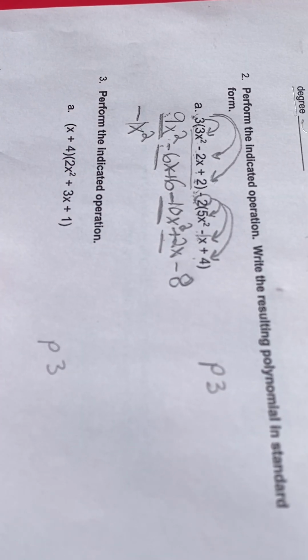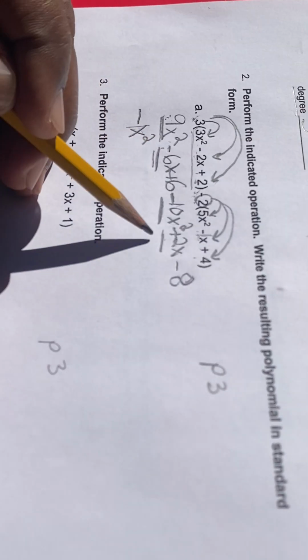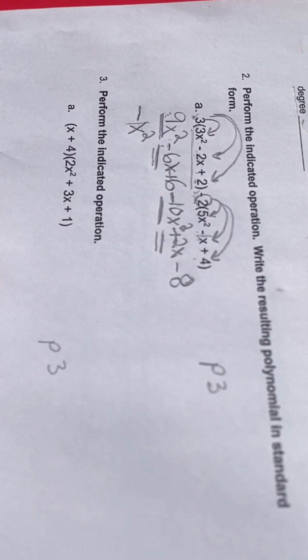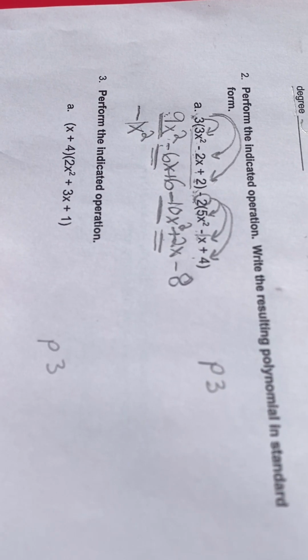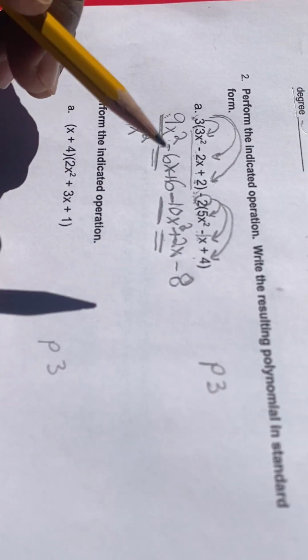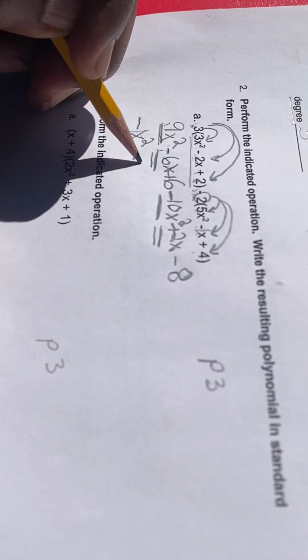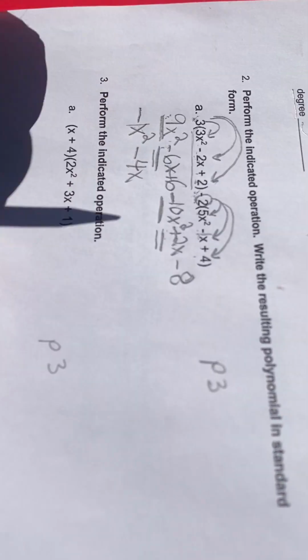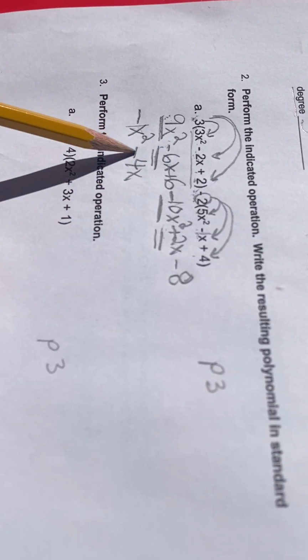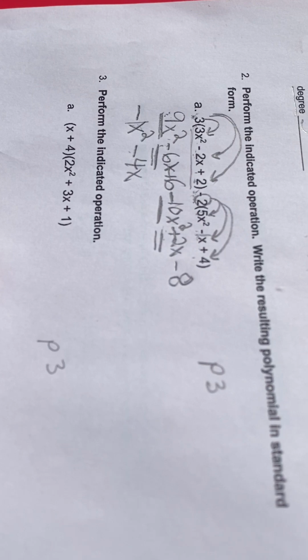Negative 6x and positive 2x. I'm going to put a double underline under those 2, so I'll make sure that those 2 are the 2 like terms. Negative 6x and a positive 2x is going to make a negative, don't forget that, 4x. The signs are different. You subtract and keep the one that you have more of.